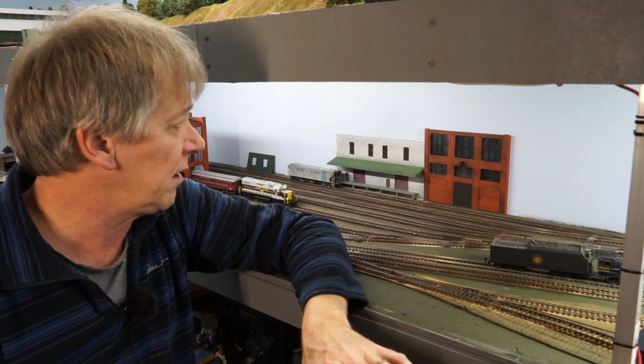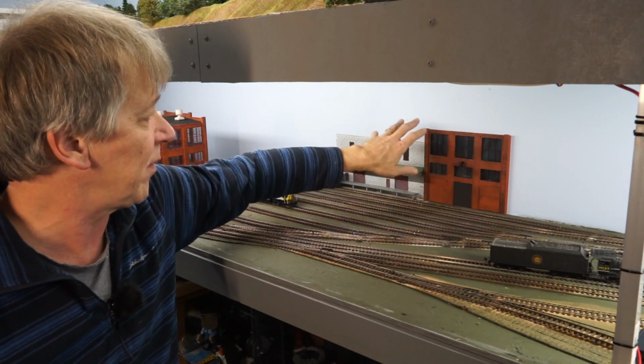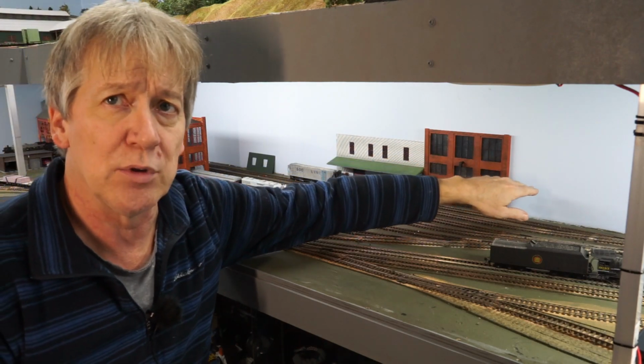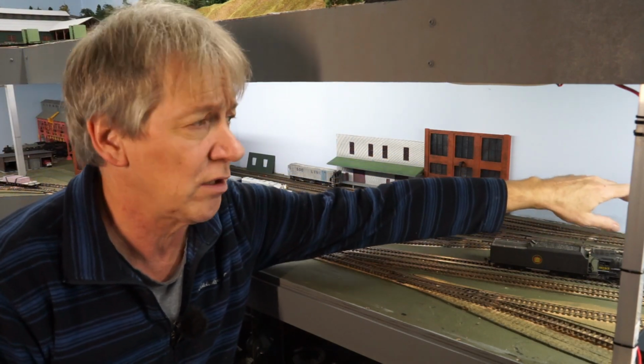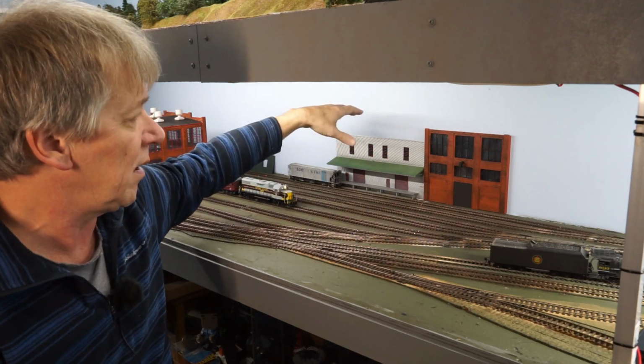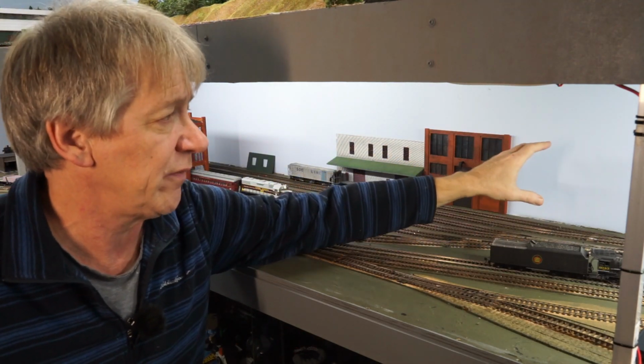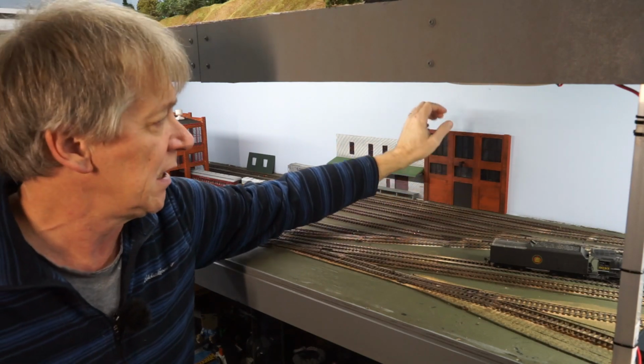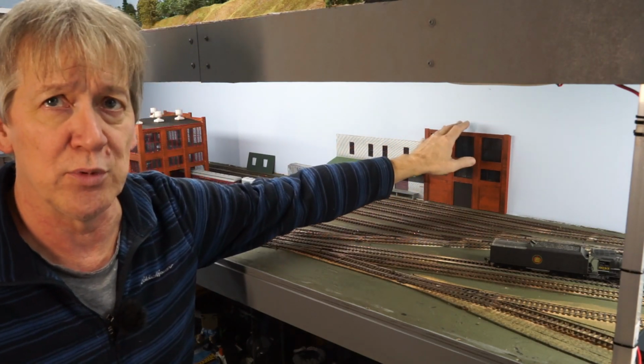But I think it's a good start. Gives me a little bit of a backdrop here. I'm thinking I will continue maybe some fence along here and then another building, or maybe fence this way. But before I do any fencing, I'm going to create another building, especially with the way this one turned out. I'm really happy with it.